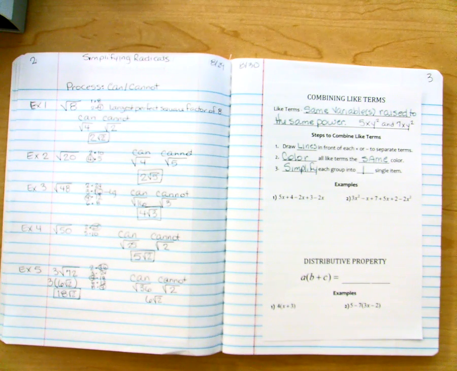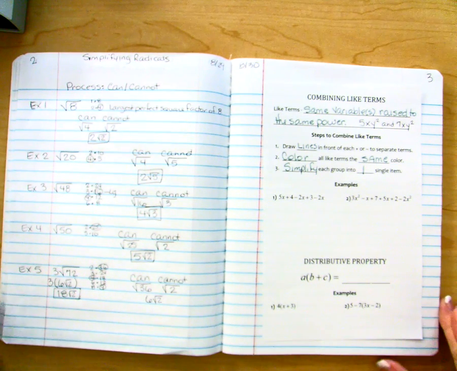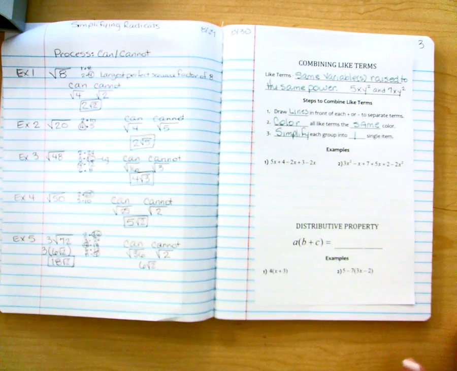In order to combine like terms, we're going to draw lines in front of each plus or minus that we see to separate the terms. We're going to color all like terms the same color. You will need at least 3 different colors. I will be using orange, green, and blue. And then after we have things colored the same color, we're going to simplify each group into one single item. So, step 1, draw lines in front of each plus or minus to separate the terms.